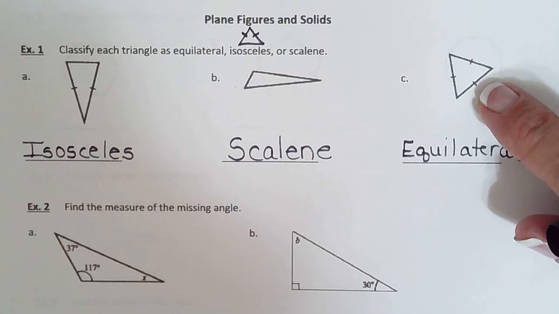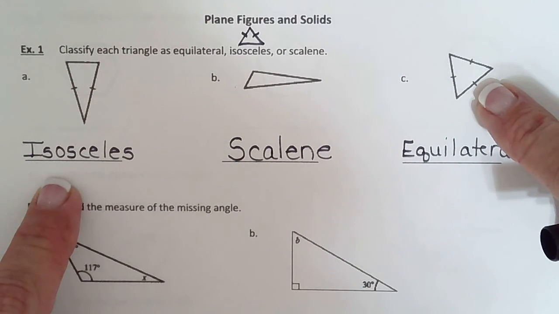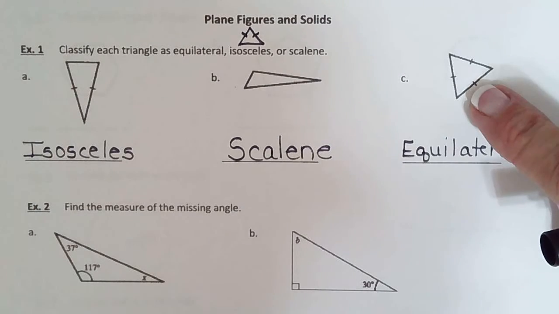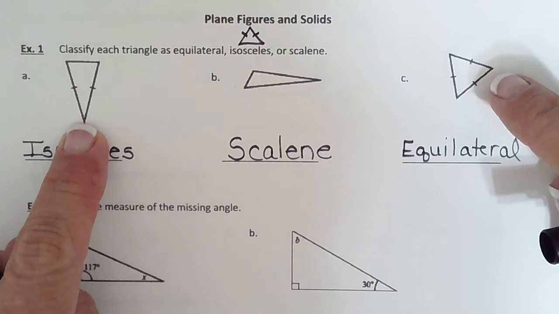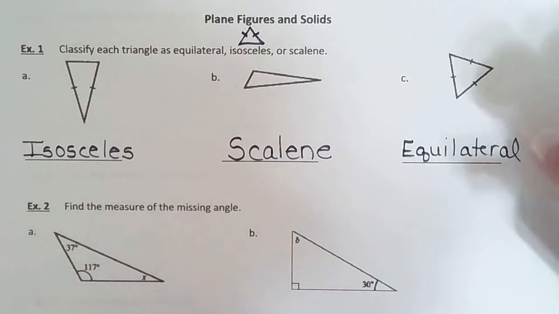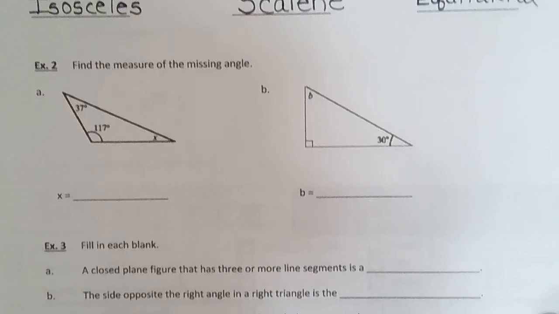And remember, an equilateral triangle is also isosceles, because the definition of isosceles is at least 2 equal sides, and this one has at least 2 equal sides. But this is not an equilateral. So equilateral is isosceles, but isosceles is not equilateral. Yeah, I know, get away from all that confusing stuff, right?